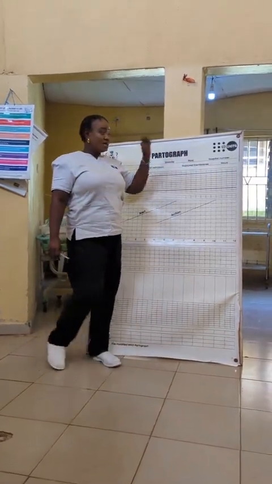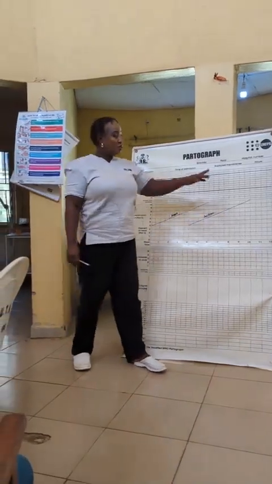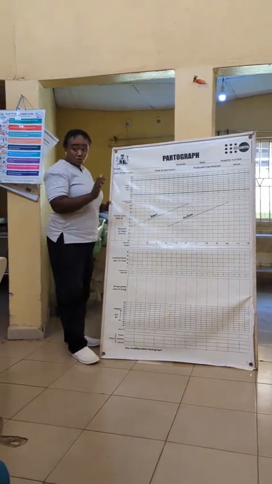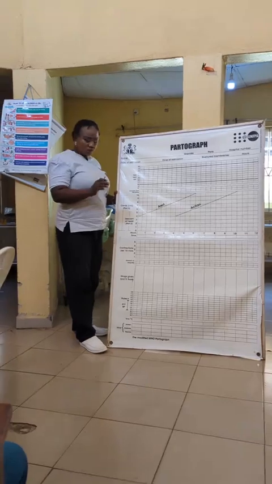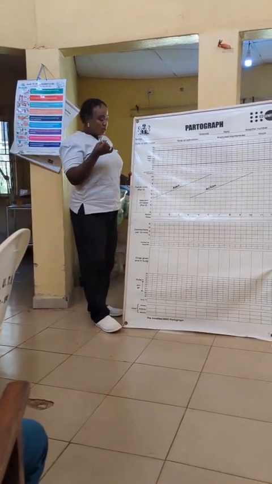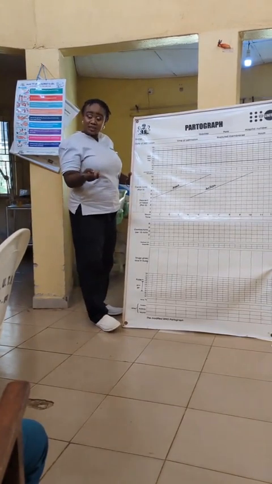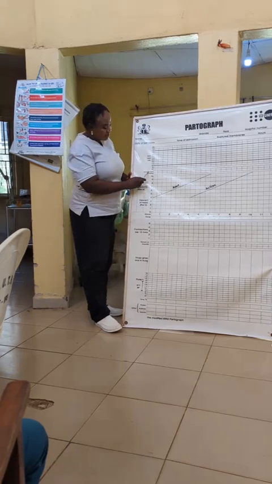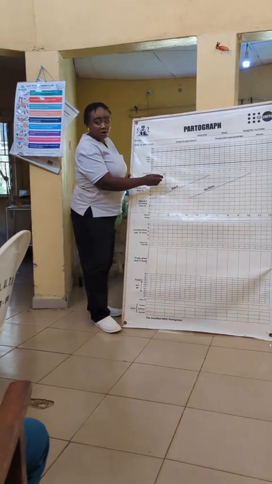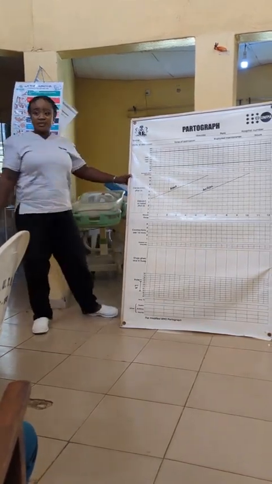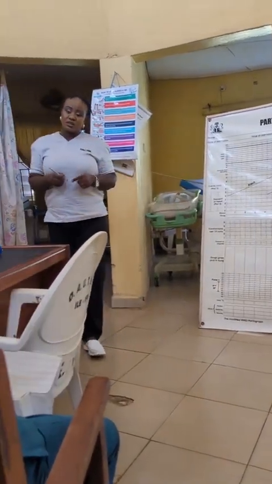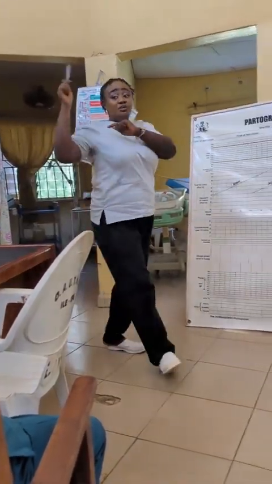Timing in labor ward is highly crucial. You have to note the hours that it is being done. Another thing, after the membrane has ruptured, you have to note the color of the amniotic fluid, either clear, meconium stained, or bloody. Let's say it's clear, you indicate by writing C. If bloody, write B. If meconium, write K. Is that okay?